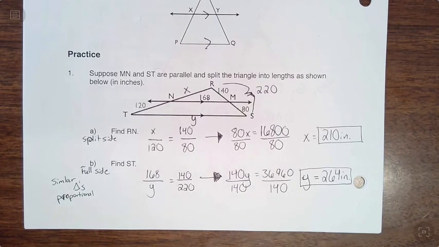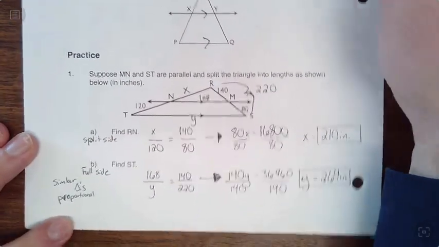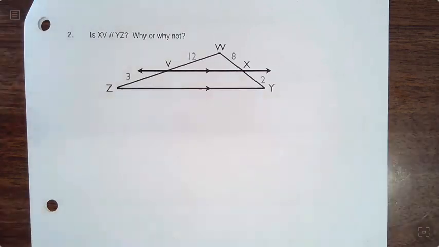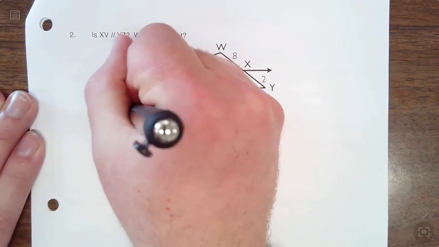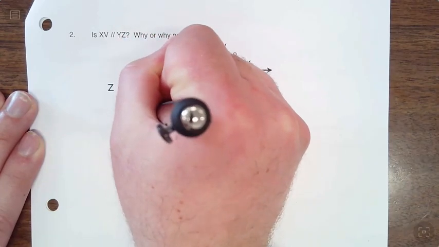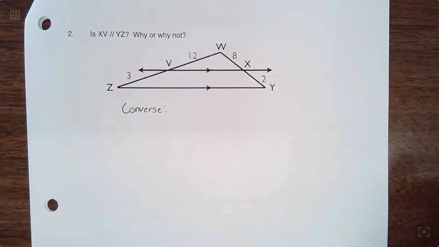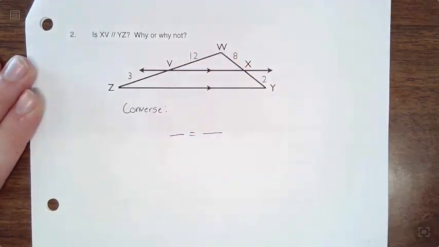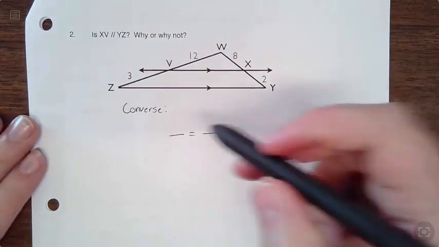Okay, at this point we're going to go ahead and switch to our other theorem here, which was our Converse theorem, and using this I can actually prove that things are either parallel or not. To do that, what I have to do is set up my proportions of my missing sides to see if these actually are proportional. So to do this, I'm actually using the converse, which means I'm asking myself if these are proportional. So I'm going to create my proportions and I'm going to see if they're actually the same.